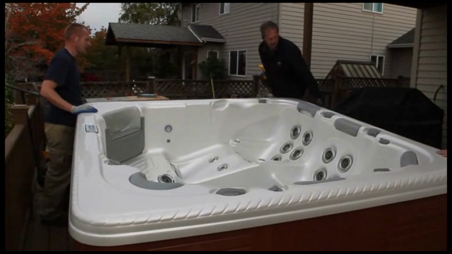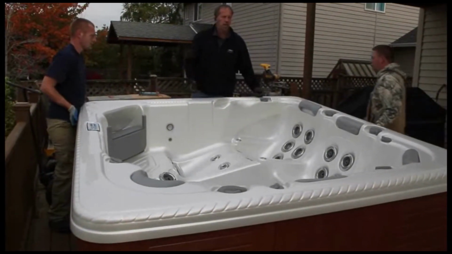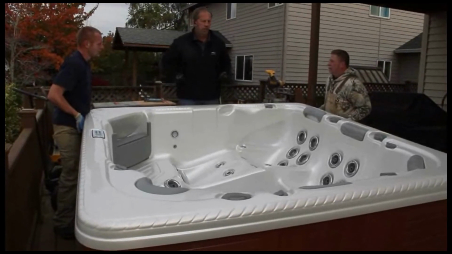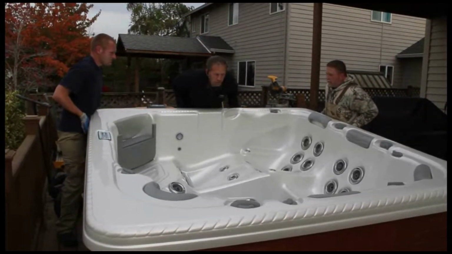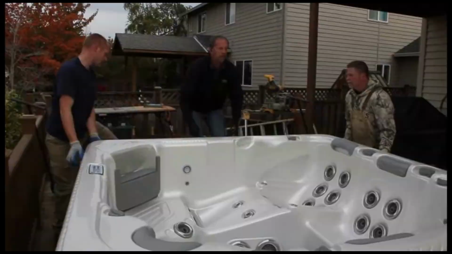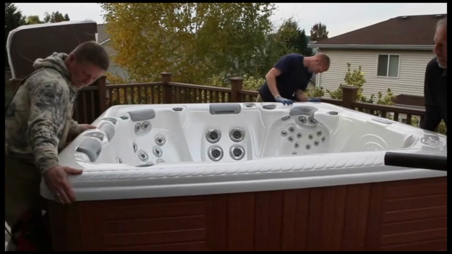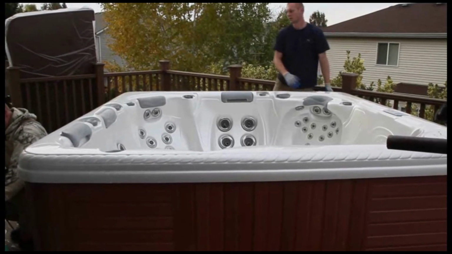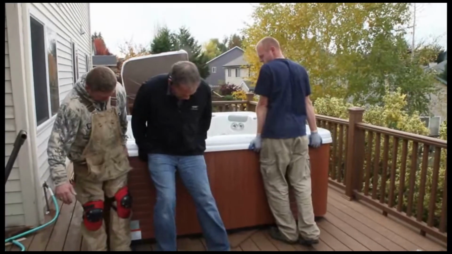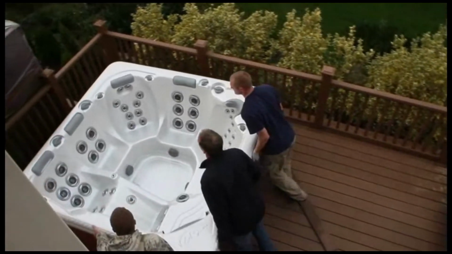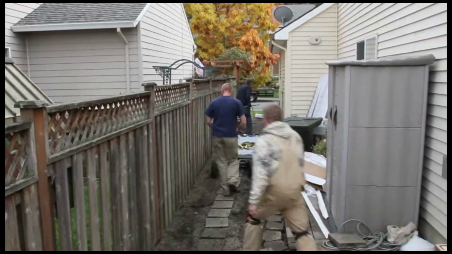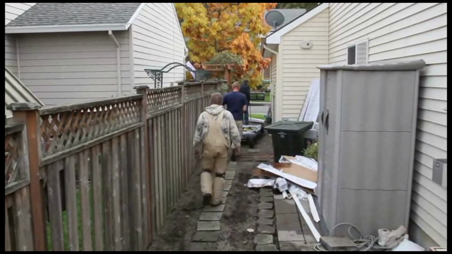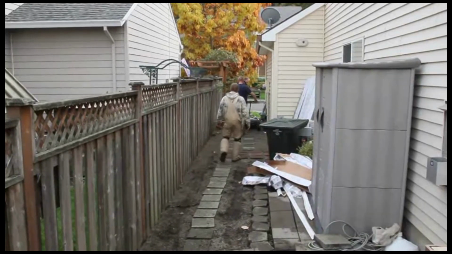If you could help us right here, Steve. We're just gonna, in one quick motion, lift and move about a foot. 1, 2, 3. Good. That one's. We may have to undo Okay. this hose here, guys. But we can come this way too. And rest. Just scoot those out of the way, it's fine.